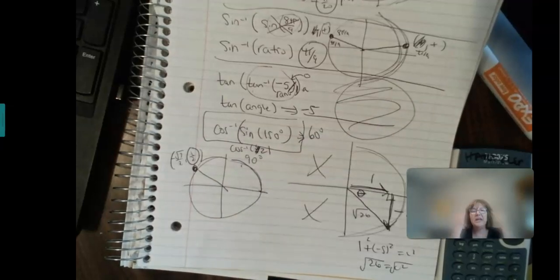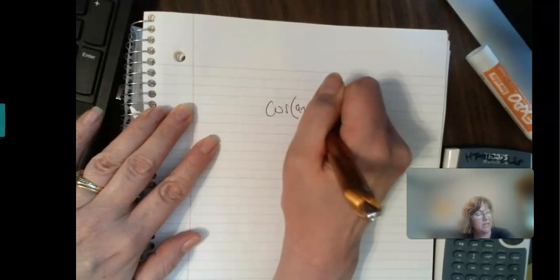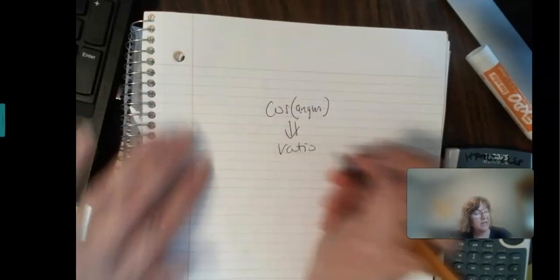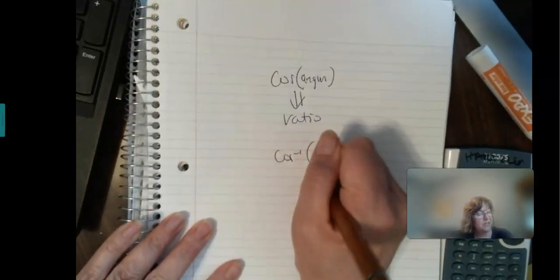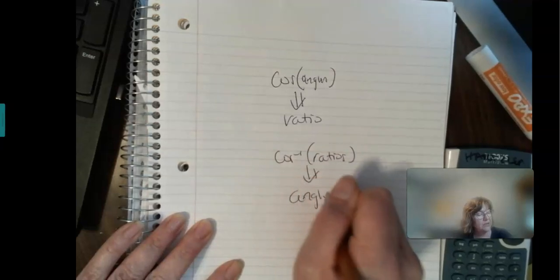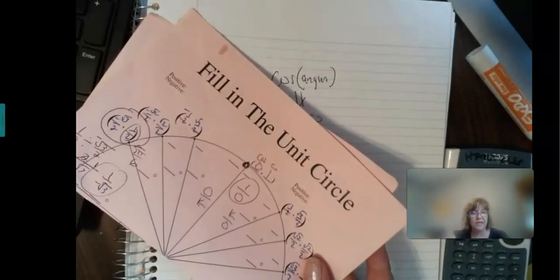All right, hopefully that helps you. Basically, just keep track of what things do, right? Cosine, sine, tangent, they eat angles, and their job is to spit out a ratio. And then inverse functions eat ratios, or have an input of ratios. They spit out angles, okay? And again, if you see square root of 2 over 2, square root of 3 over 2, a half, those are on the unit circle. So you can probably just look at your unit circle and get those.